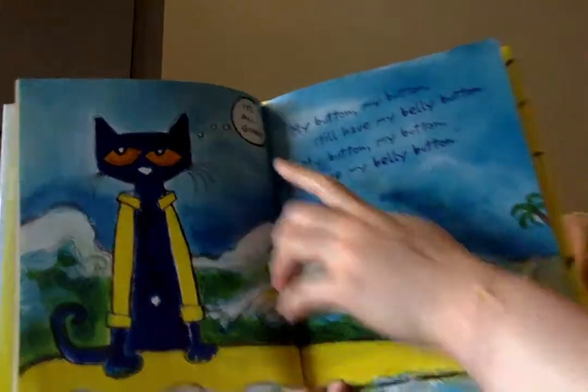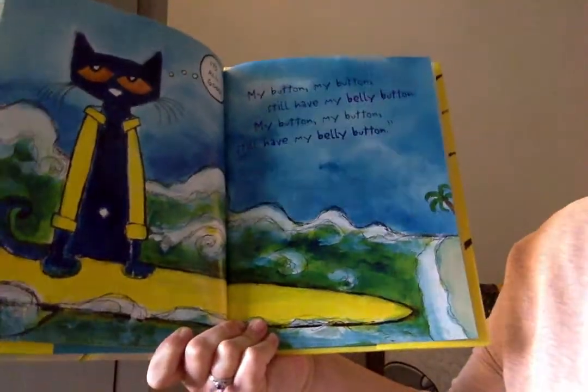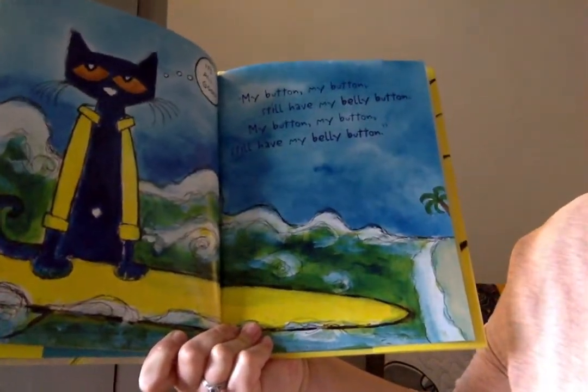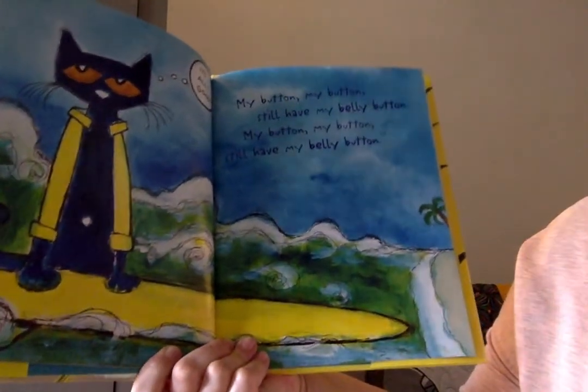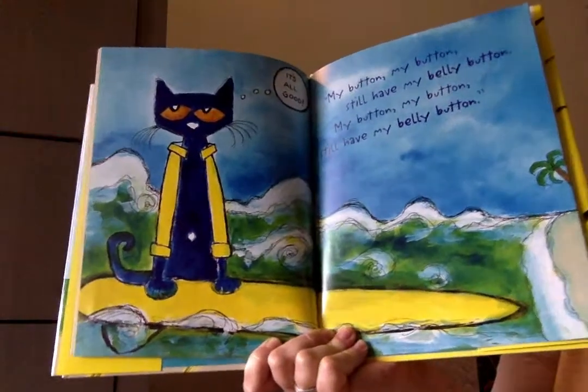It's all good, he said. My button, still have my belly button. My button, I still have my belly button.